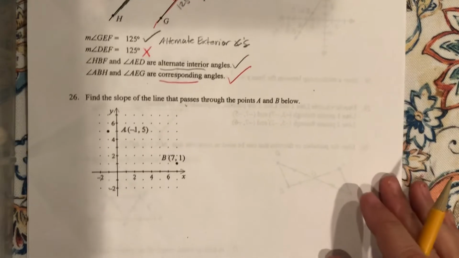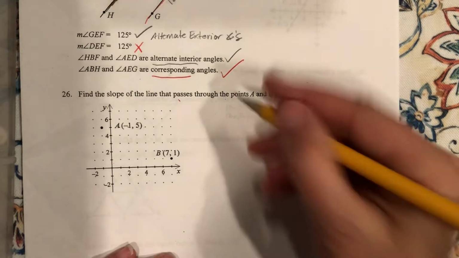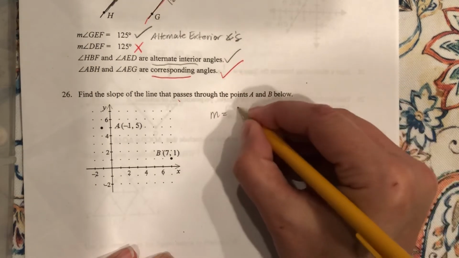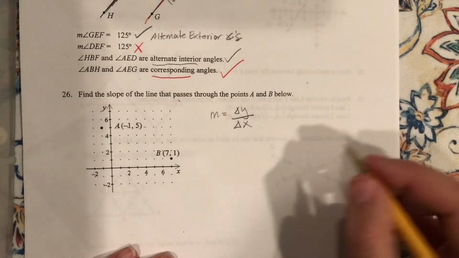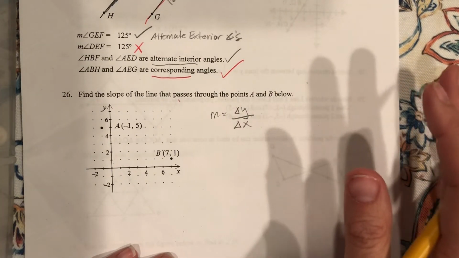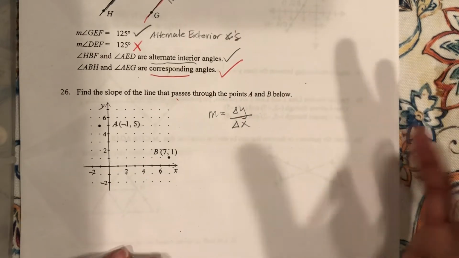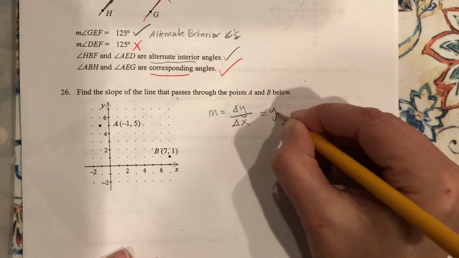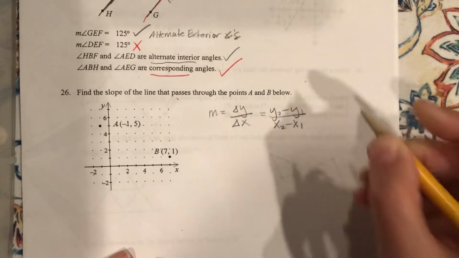Okay, 26. Find the slope of the line that passes through the points A and B below. Well, here's your slope formula. Remember the slope formula is the change in y over the change in x? Okay, right. You hear rise over run. You got to be kind of careful about that because it's not always rising and running. But you can still use it. I'm not going to be that picky. Which is y2 minus y1 over x2 minus x1.